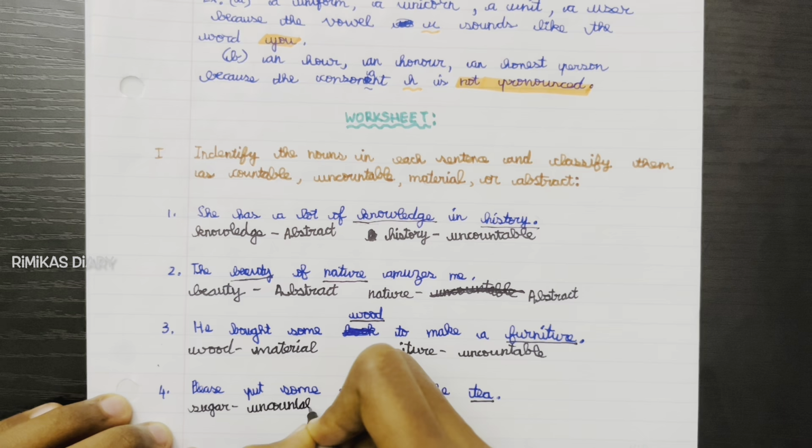So for example, if I say horse, then you could hear the sound of the H. Horse. So then I'll put "a horse". But here, the H is silent. So like hour, I put "an" at the starting. An hour, an honor, an honest person, because the consonant H is not pronounced.